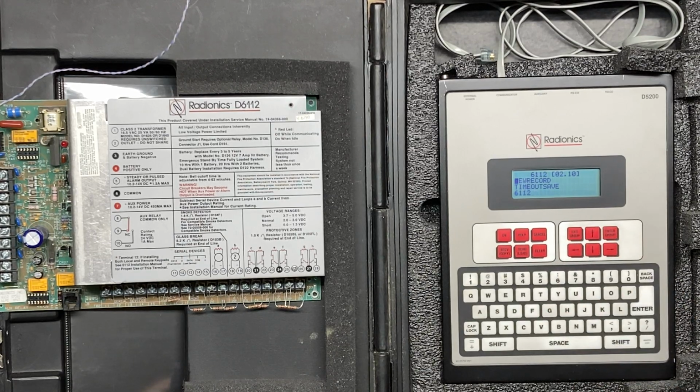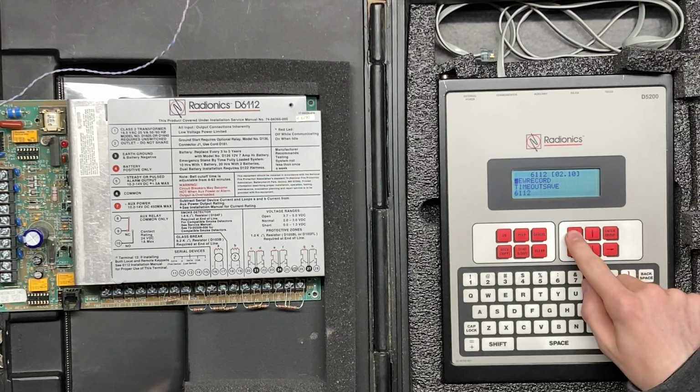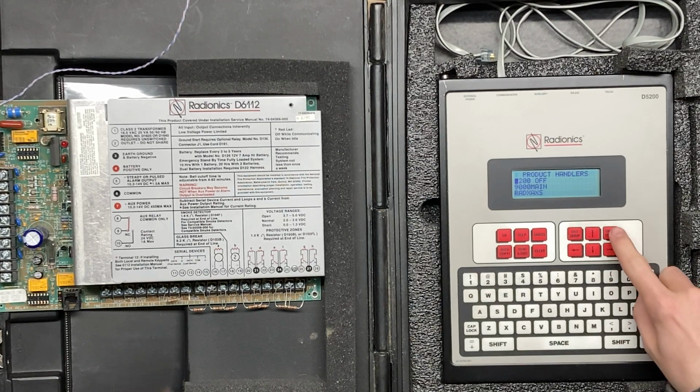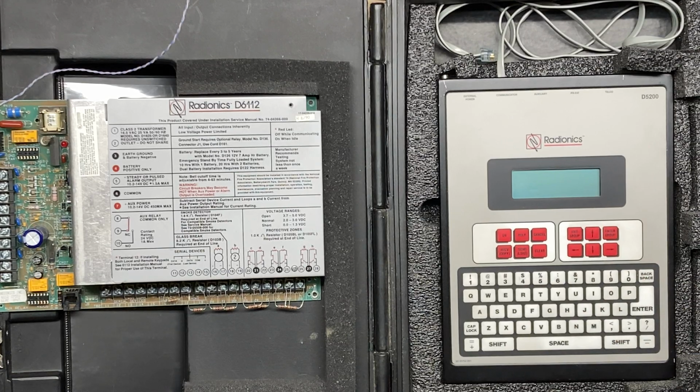We're back at the main screen of the 6112 handler. We can hit exit, scroll one up in the handler list to the 5200 off handler. We press enter, and that turns off the programmer. That concludes this short demonstration.